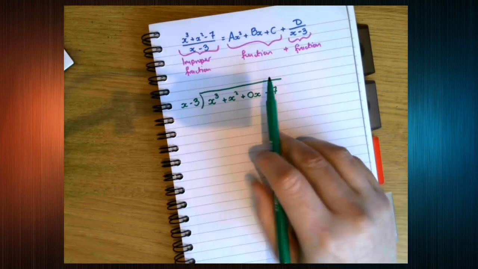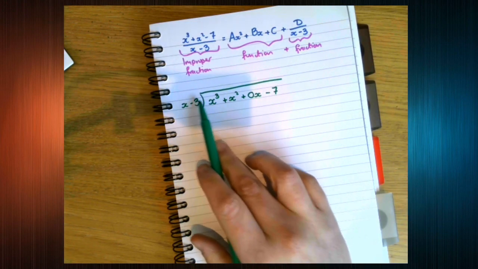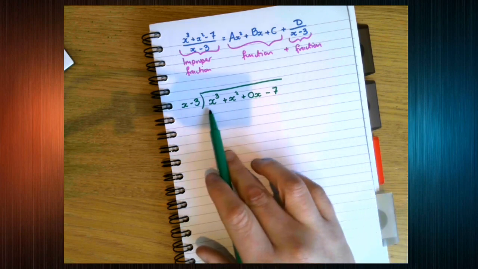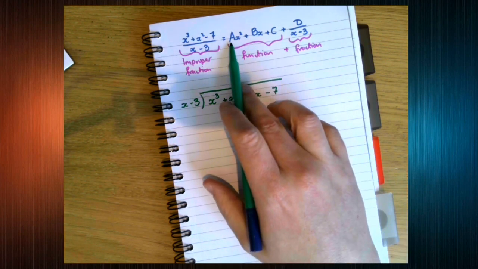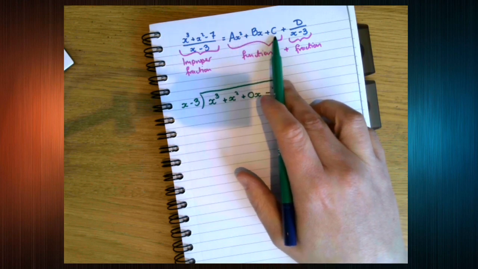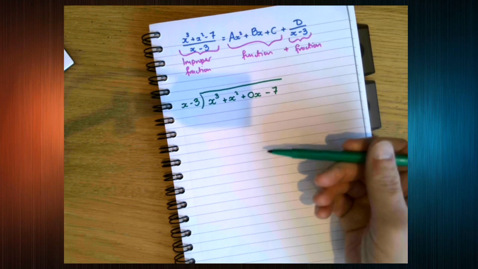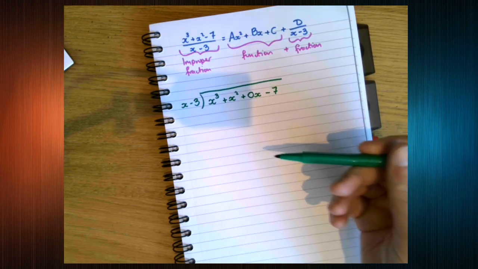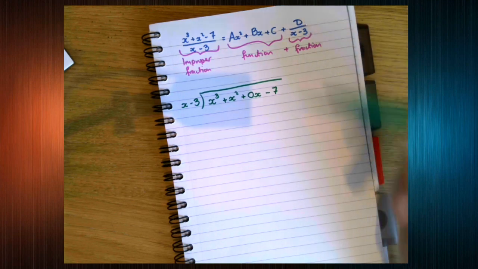Remember, what goes on the top is how many times this goes into this function completely. So what goes on the top is going to be exactly this. What we'll be left with is a number at the end. That's the remainder, which will be d.